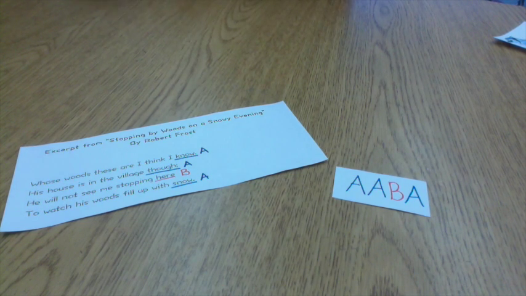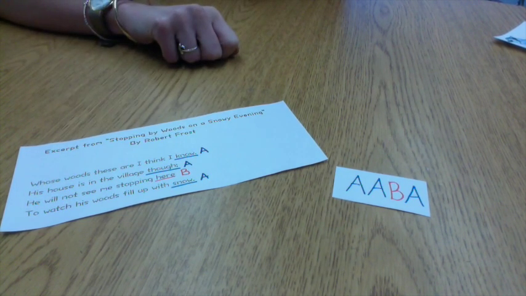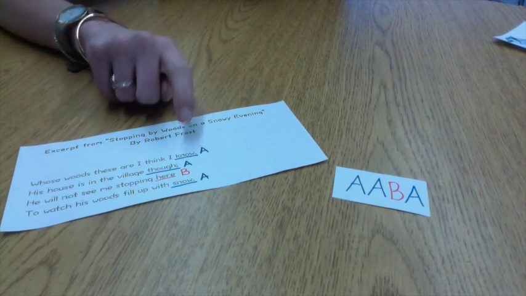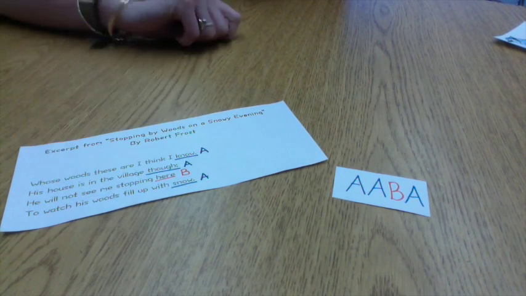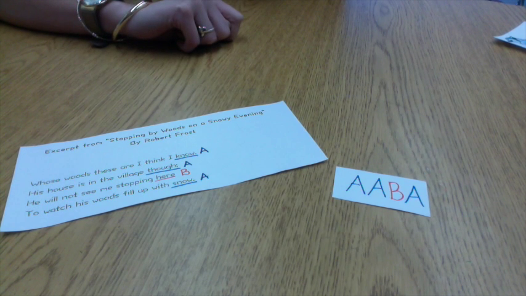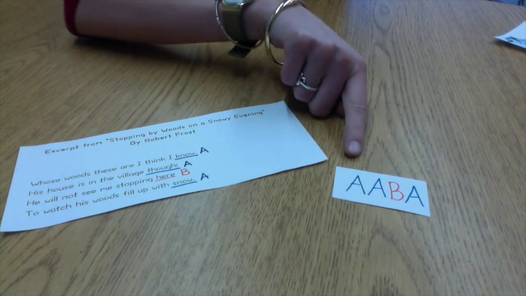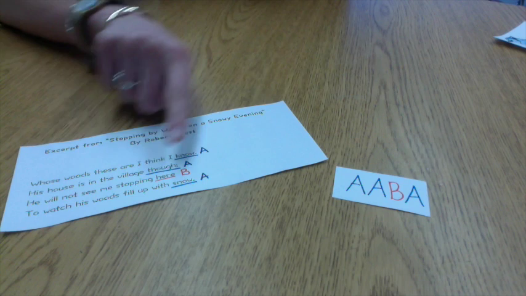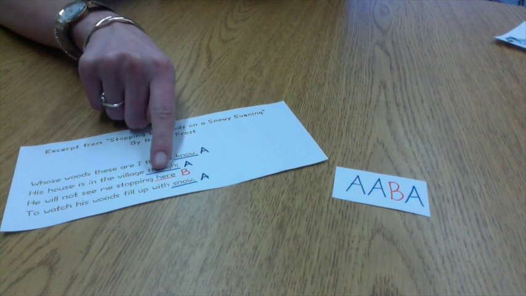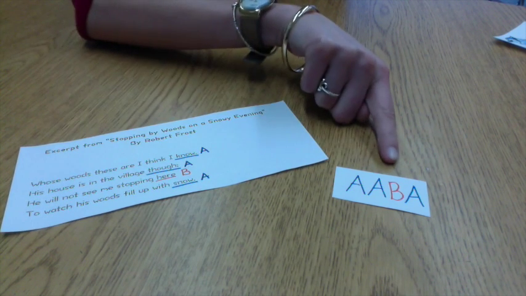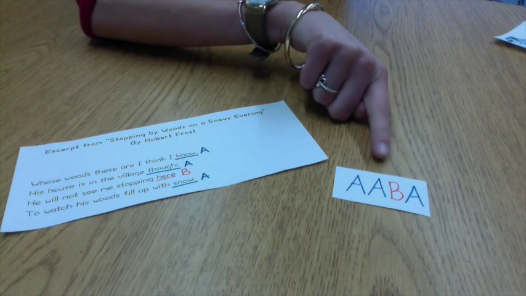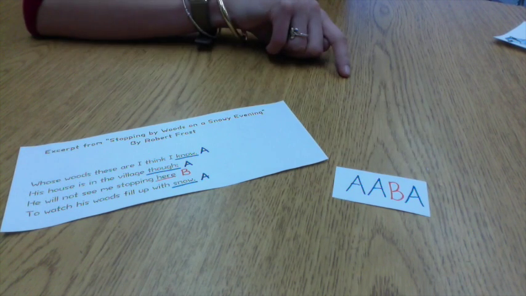Now you'll notice that the first and second lines of this quatrain poem rhyme, know and though. The 4th line also rhymes with the first 2 lines, snow. So know, though, and snow all get the letter A, and here does not rhyme with the others, so we give that a B. So this is the AABA rhyme scheme.